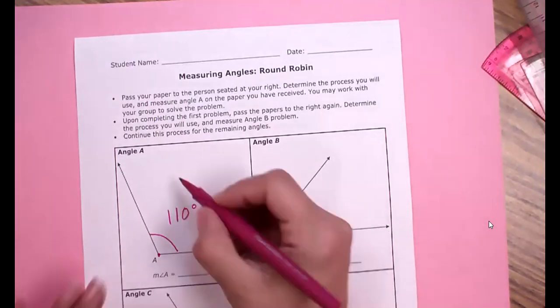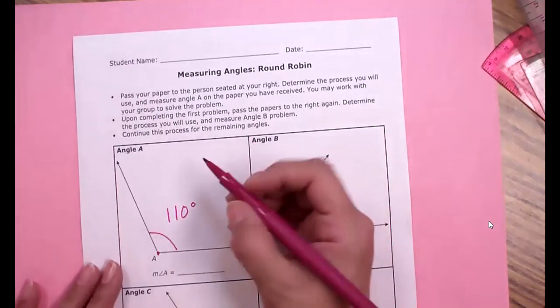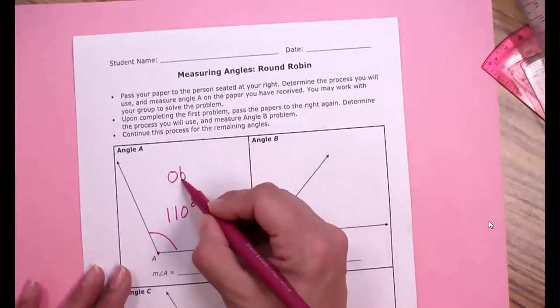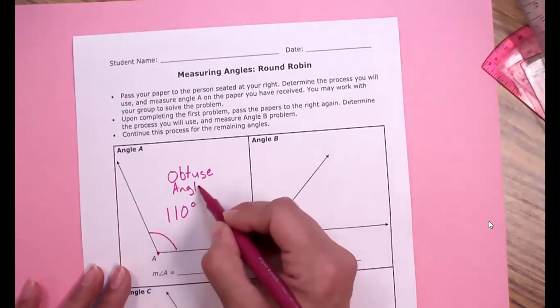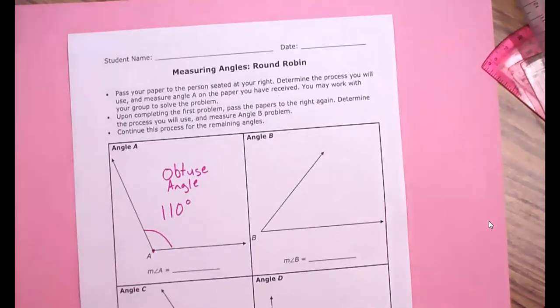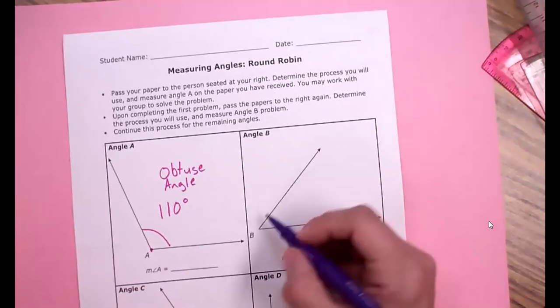And I want to say I'm just using my strategies. I want to say that this is an obtuse angle. Okay, let's take a look, see over here. So this is my next one.